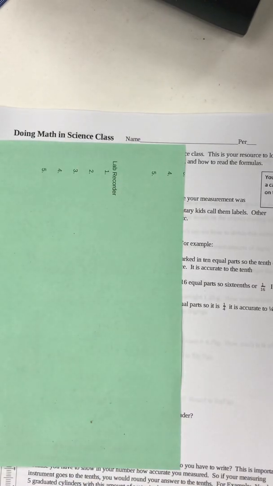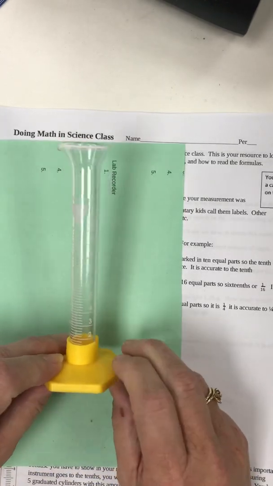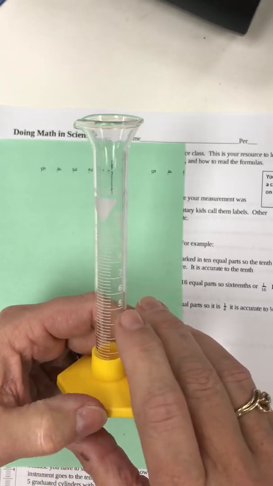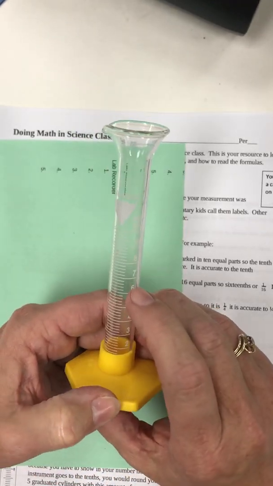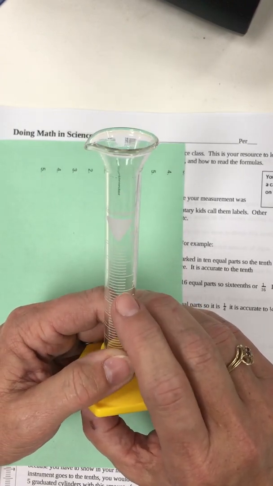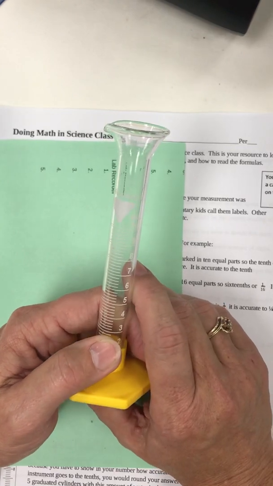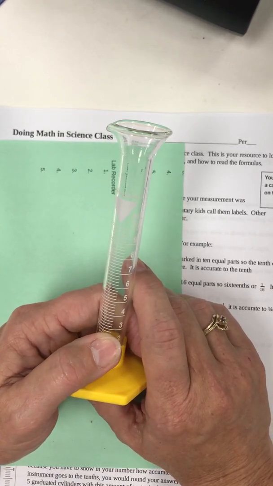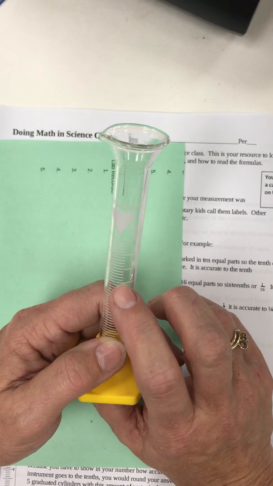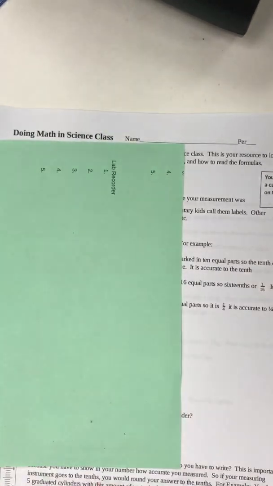This one is even weirder. Again, I don't know how much of this you can see, but between the 6 or 7 and 8, there are only 5 marks or 5 spaces. So it's 0.2. It'd be 6, 6.2, 6.4, 6.6, 6.8. So you have to look and see what it's marked in.